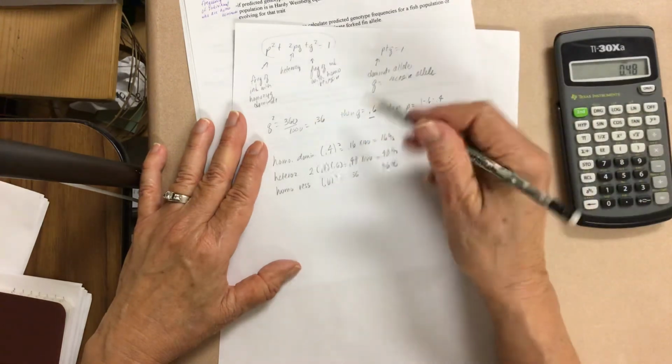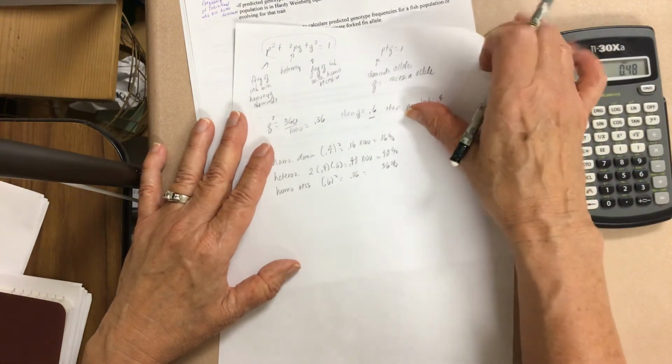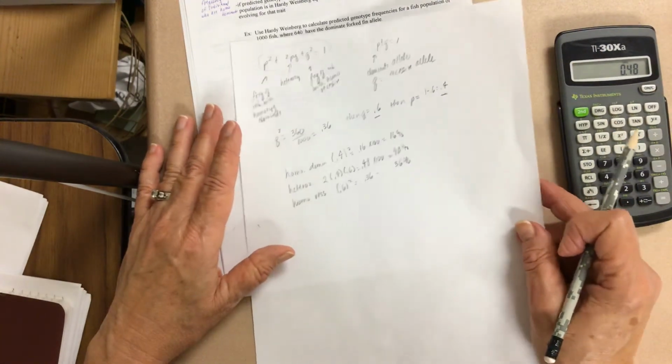Okay, so that is how you find the percentages of individuals that show a trait. So if I gave you a Hardy-Weinberg problem on the test, it'd probably be for bonus. Okay.